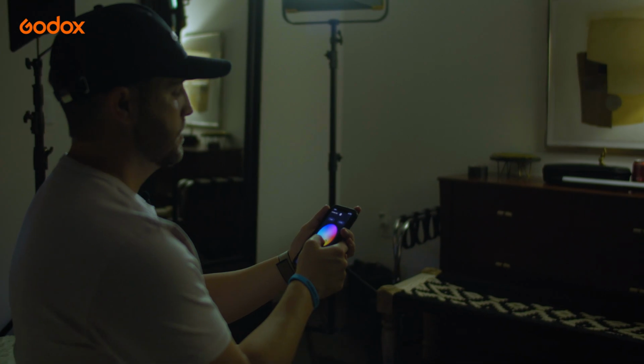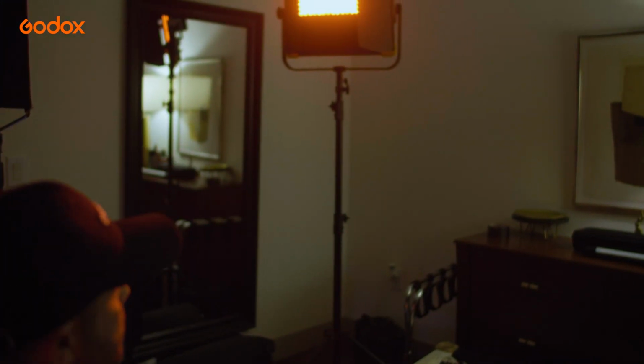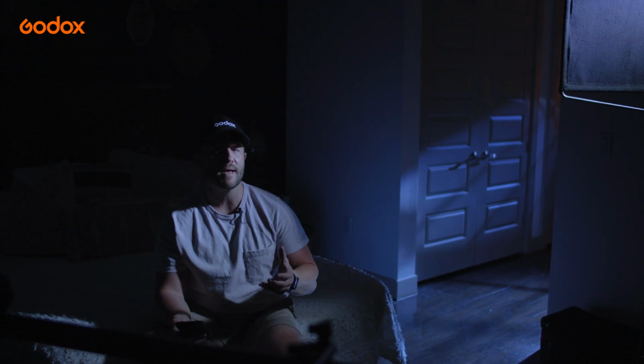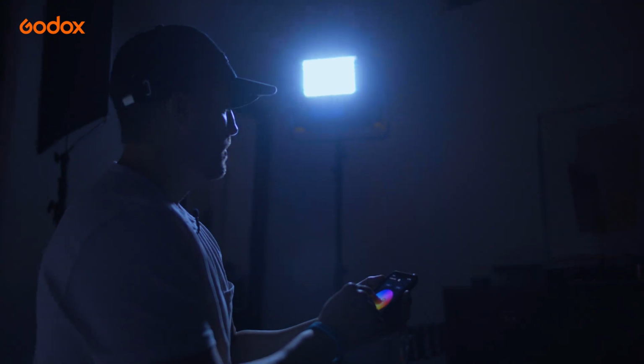And because this light is a full RGB panel light, we're able to control exactly the color tone that we wanted. And we wanted to pick just more of a daylight balanced color, so that way our subject's skin tone looked really natural in the environment.